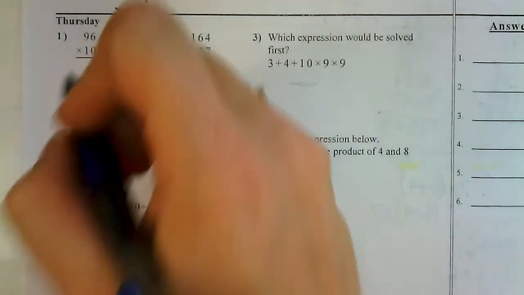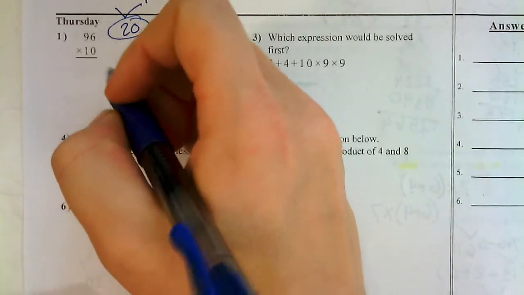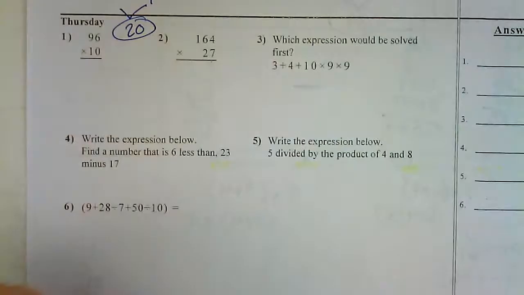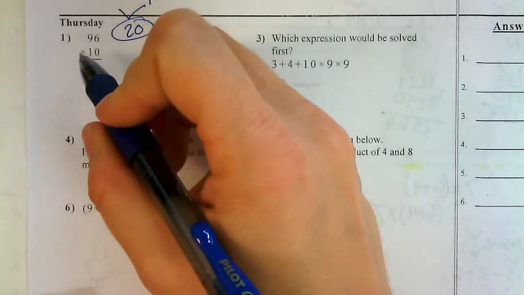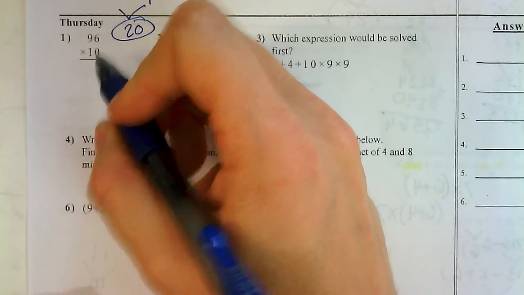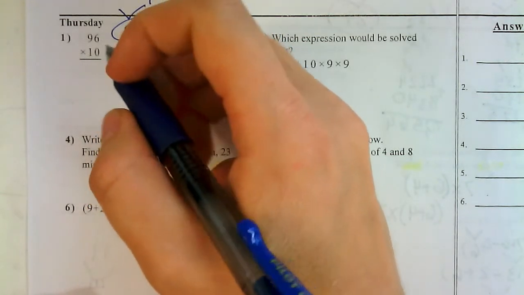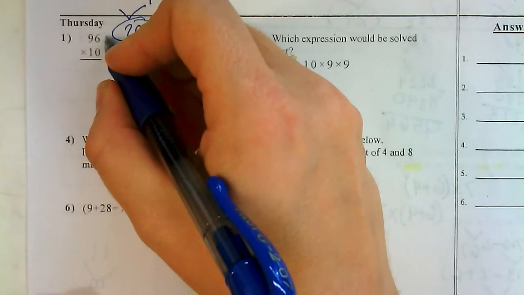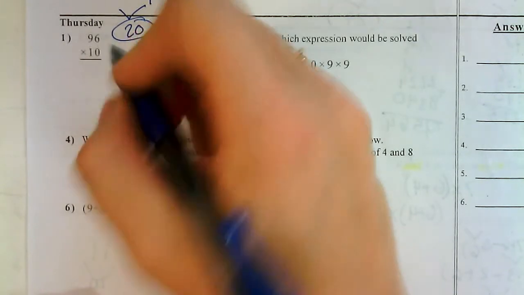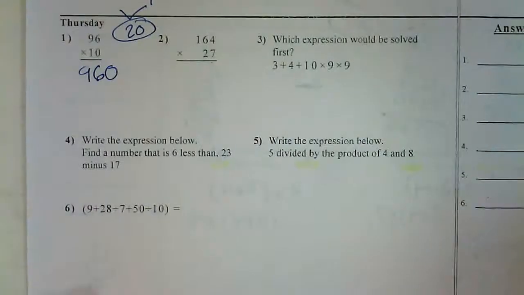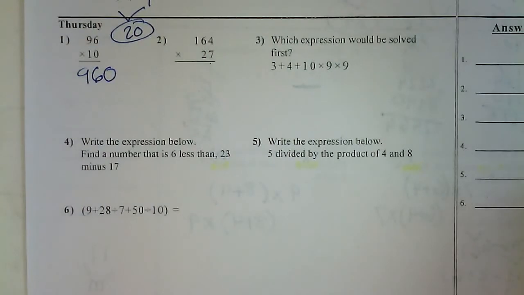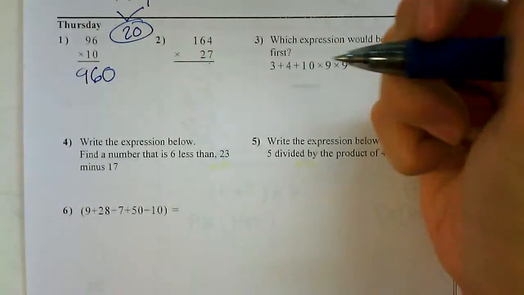Let's jump right in. 96 times 10. Well, you know what? I could go through and solve this with my standard algorithm, or I could work smarter, not harder. And I could remember that any number times 10 means that it gets 10 times bigger, or my trick is to just add a 0. And so I don't even have to go through and do my standard algorithm. I know that the answer is going to be 960. So work smarter, not harder when you can. Let's jump over to number 2.